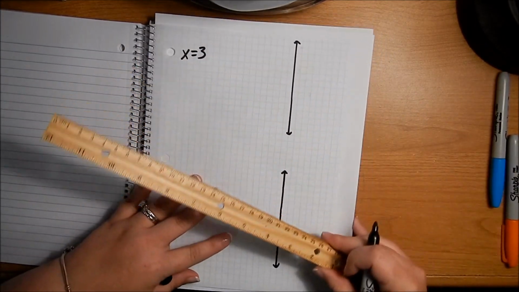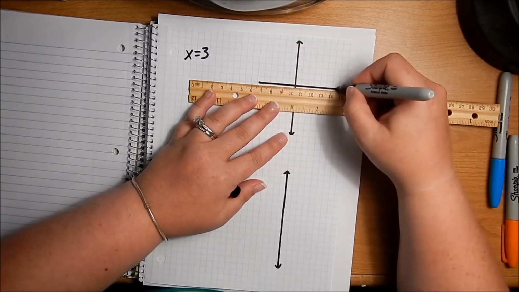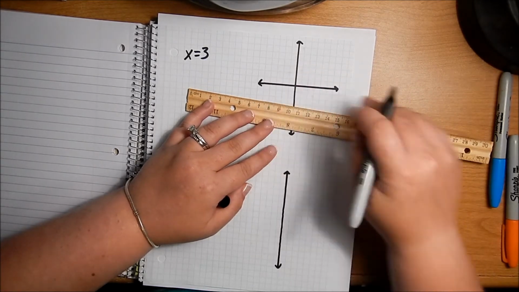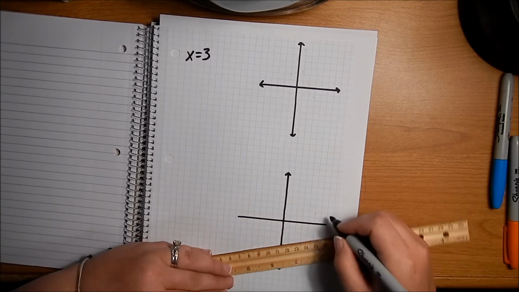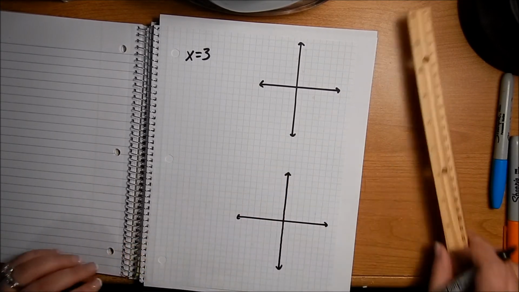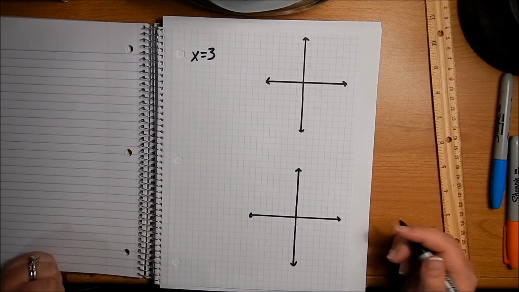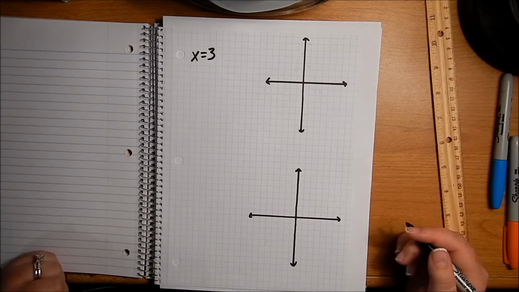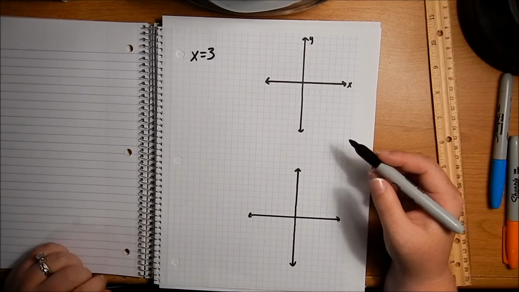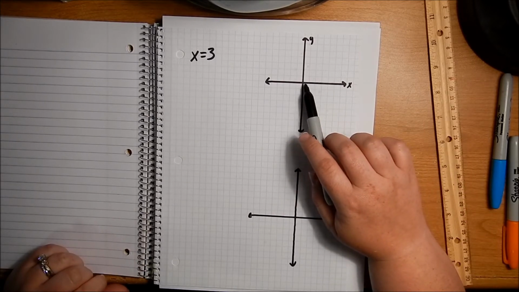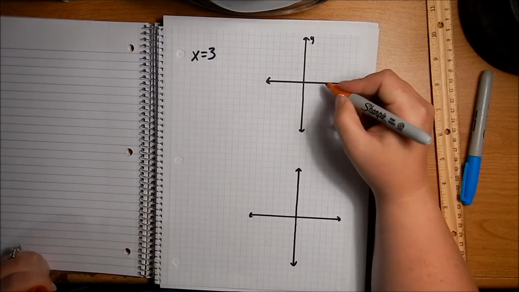X equals 3. I'll give you a hint. It is a line. A lot of kids just think it's a point, but it's not. Okay. So, if we're dealing with x equals 3, let me start off by asking you, well, where is x equal to 3? Well, remember, here's my x-axis, here's my y-axis. So most of you will be able to tell me, okay, well, here's when x is 0, x is 1, x is 2, x is 3. So let's put a dot where x is 3.